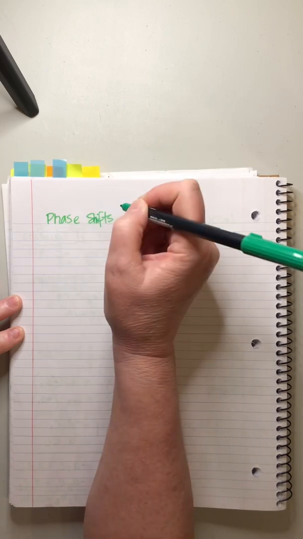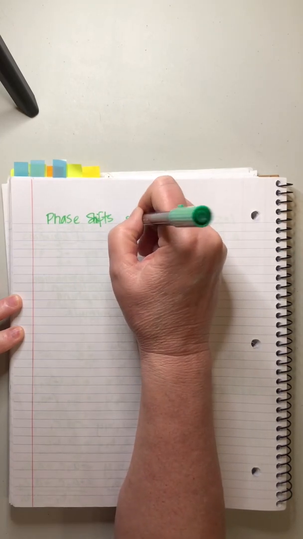Phase shifts. Grace, we're not going out there right now. She smells the cookies. And period changes.